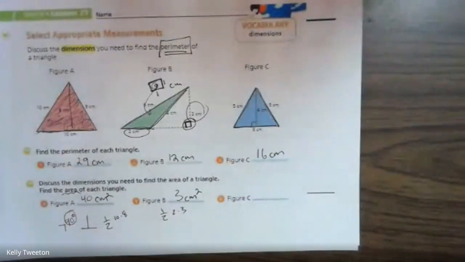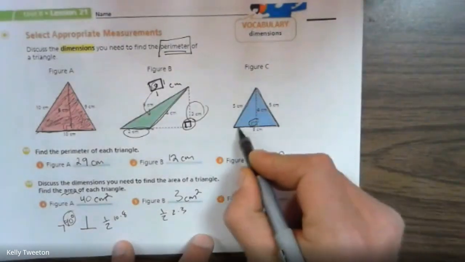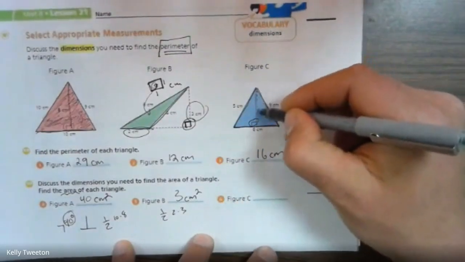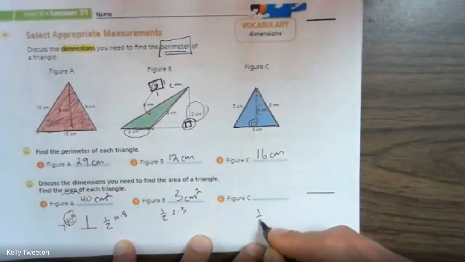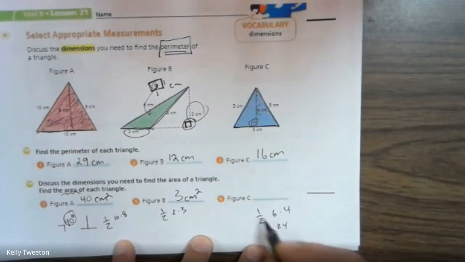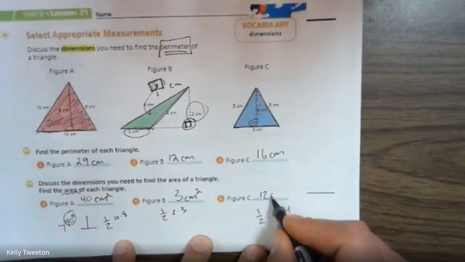The last one, the blue one. Again, your base and your height need to form a 90-degree angle, and so you look for that. There's my 6 right there, the base. There's my 4, so I'm going to take half of 6 times 4. 6 times 4 is 24. Half of 24 is 12 centimeters.